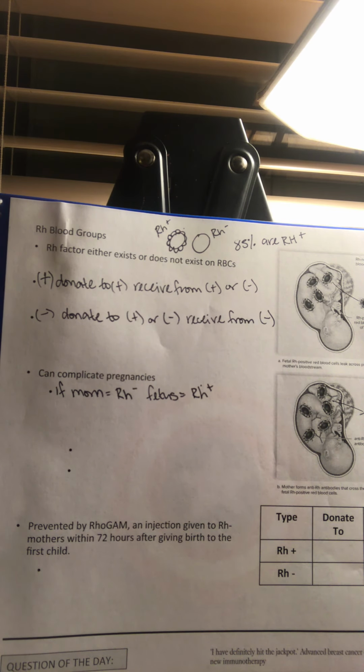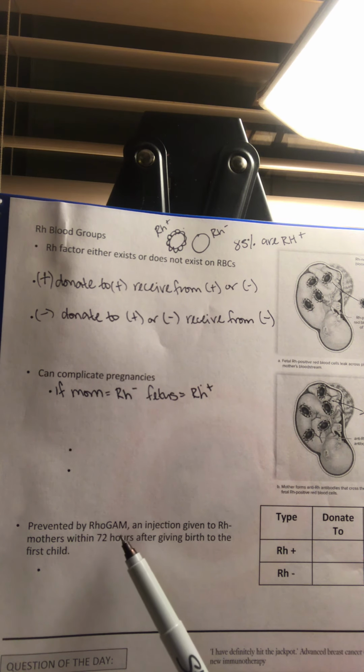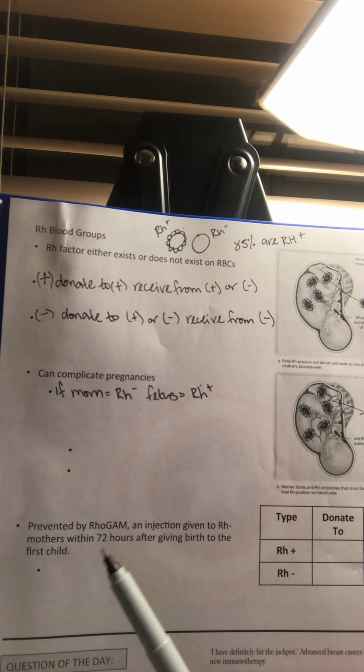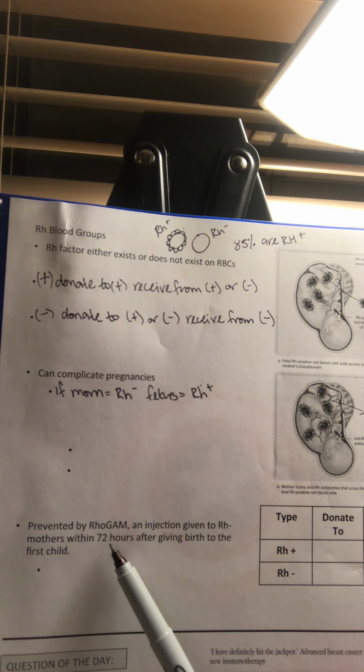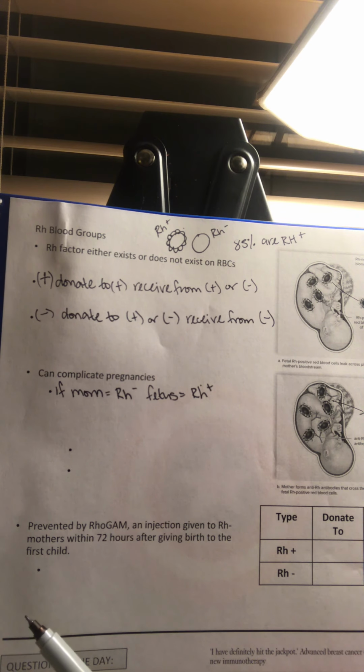So today, this issue is prevented by something called RhoGAM. It's an immunoglobulin, and it's an injection given to Rh negative mothers within 72 hours after giving birth. This prevents the formation of the antibody against the antigen found on an Rh positive fetus.